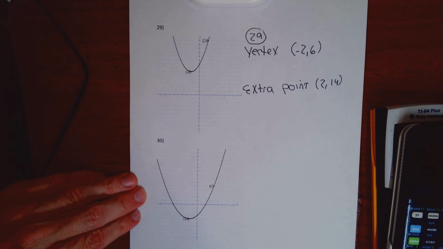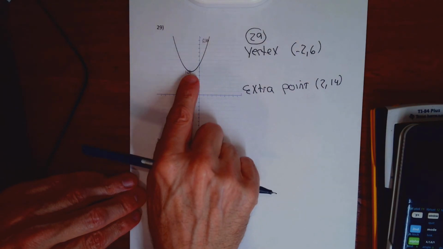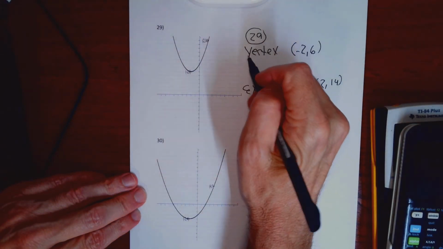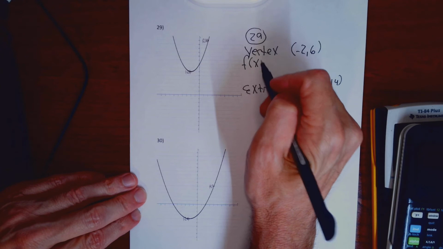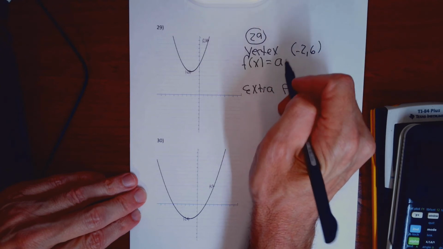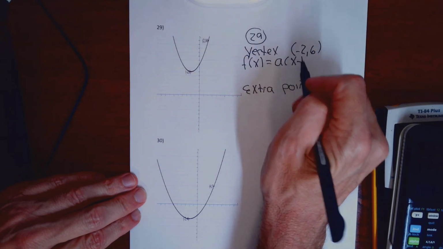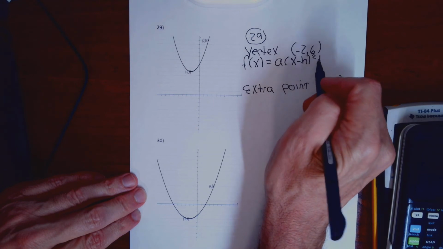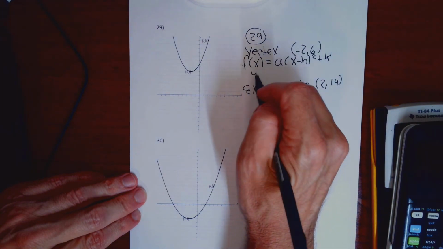When I look at 29, it looks a little bit wider than the last graphs. It could be that the number in front of the parentheses is a fraction. It's definitely going to be positive because this thing isn't upside down. So as I start, I'm going to use the generic equation for a parabola, and I'm going to change the left side to y.